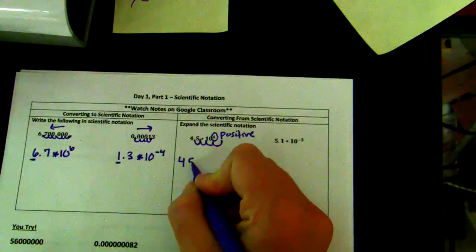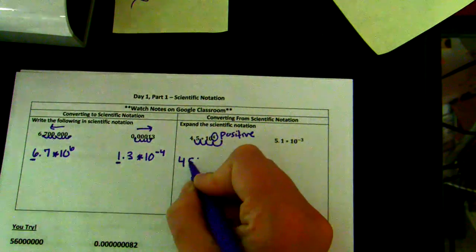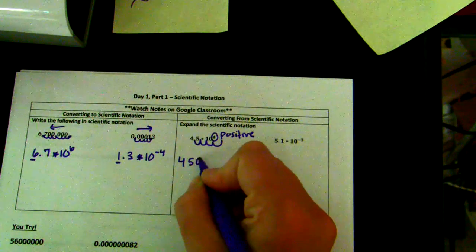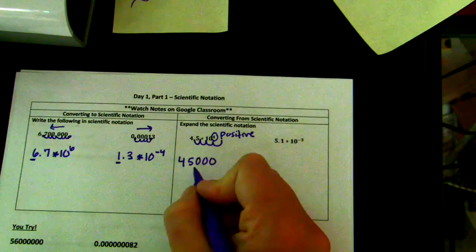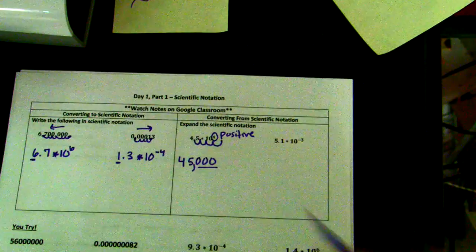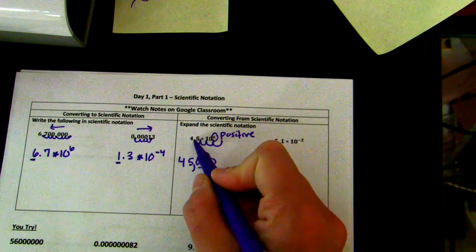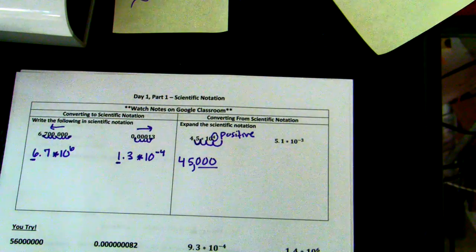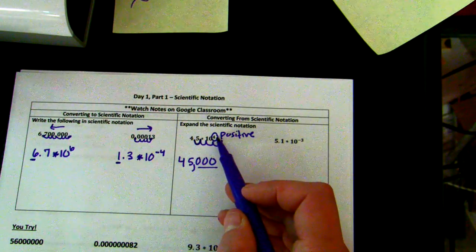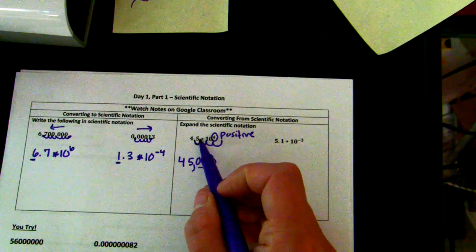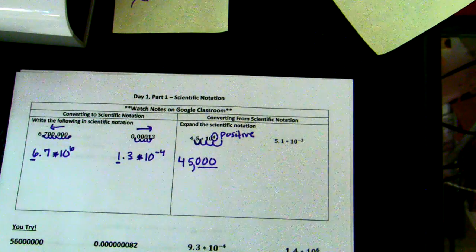The 5 counts as one of my decimal places. Now notice here that we only have 3 zeros. That's because we had to take up one of our spaces moving past this 5. So this number doesn't mean add 4 zeros. It means move your decimal point 4 places.